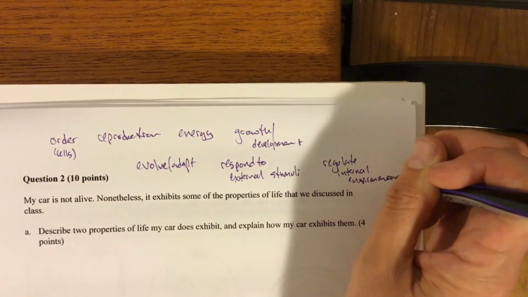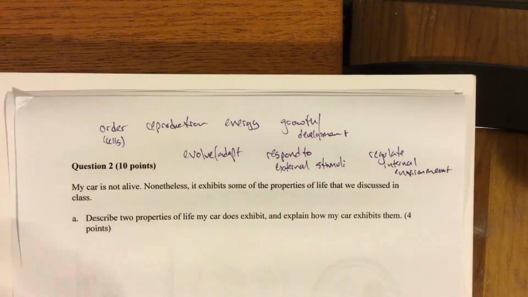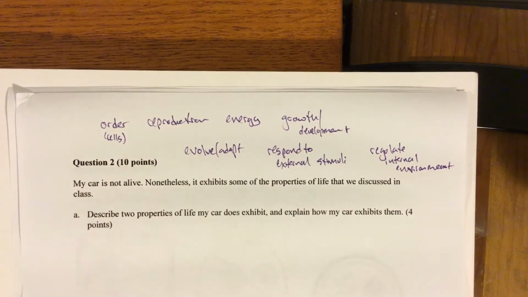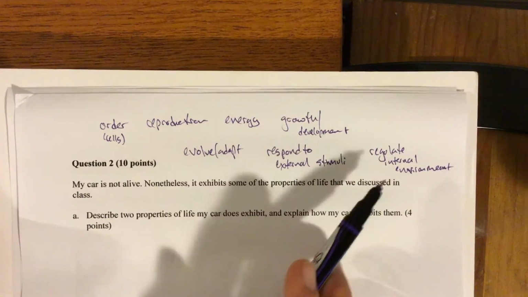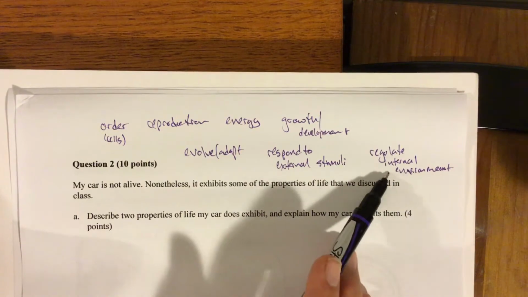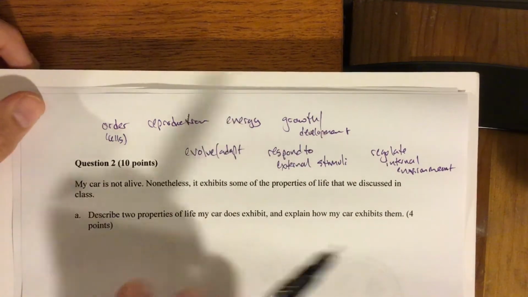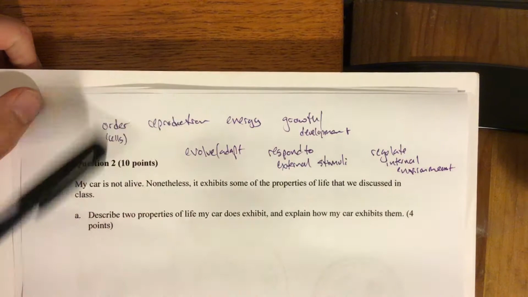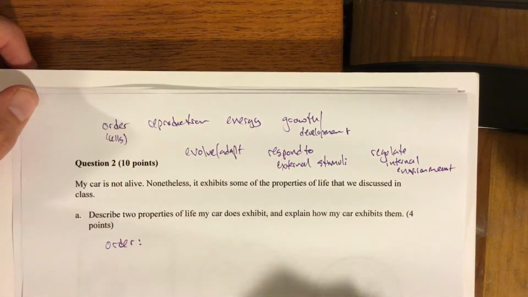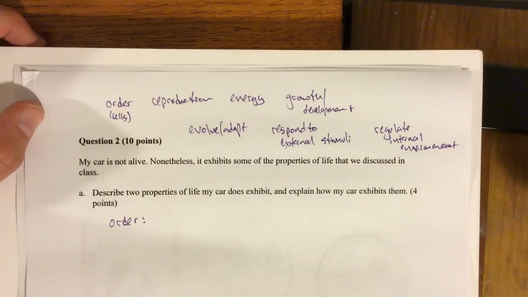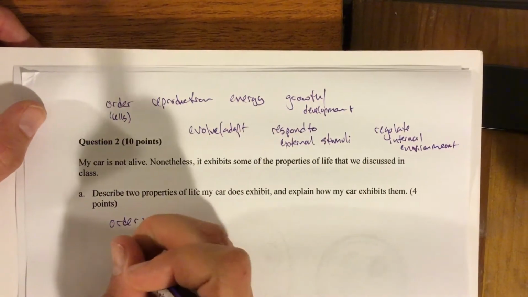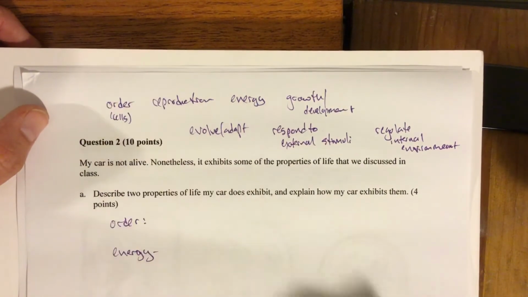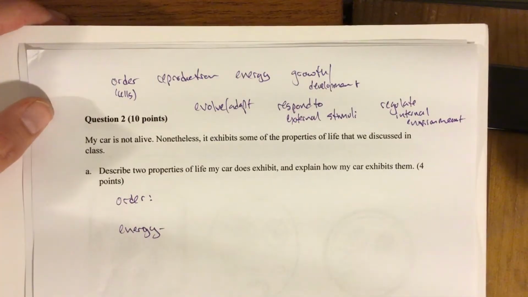Now, some people put stuff like, your car exhibits a property of life in that it exchanges gases. Well, that's not a property of life. That's one of the many things that an organism does to regulate its internal environment, but that's not a specific thing. Some of the really good answers were that cars have order because they have to be put together in a certain way, and in order for a car to work, it has to have some order to its engine. That was reasonable. A lot of people said that they use energy, which is true. Cars take in energy in order to function, in the form of gas.